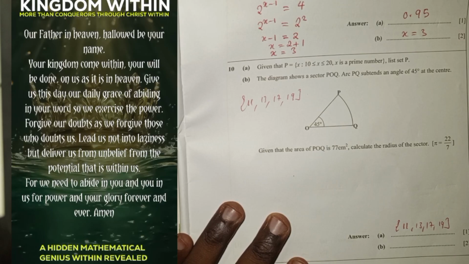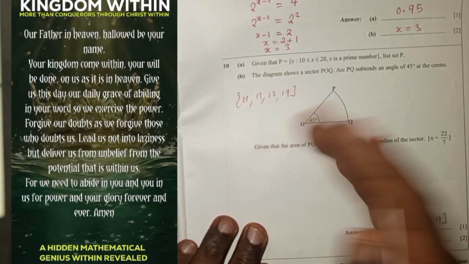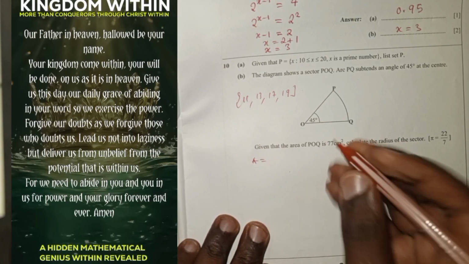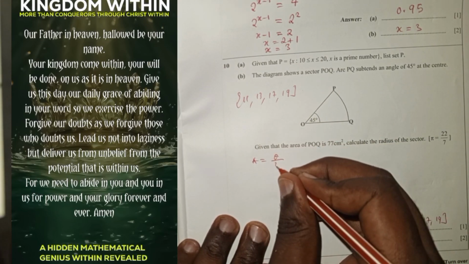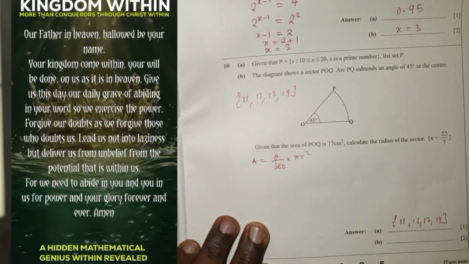So we have been given area of the sector, and we're asked to find radius. For us to find the radius, we're supposed to use the same formula for calculating area of the sector. So it will be area of the sector is theta over 360 multiplied by pi r squared.